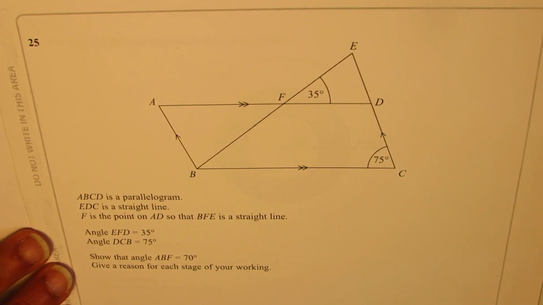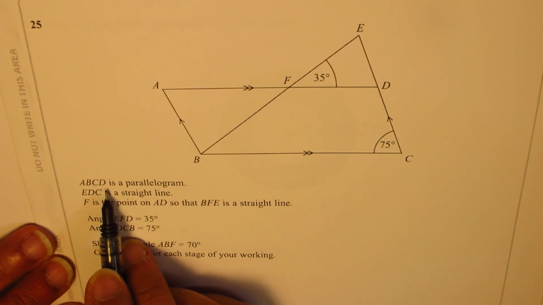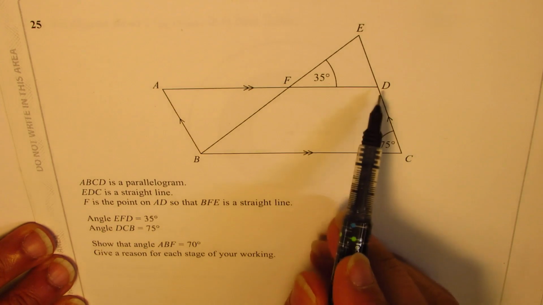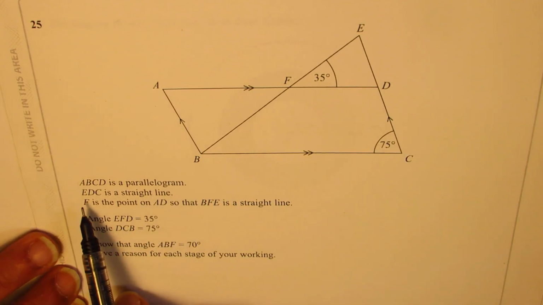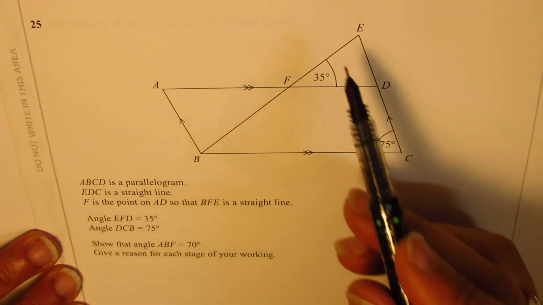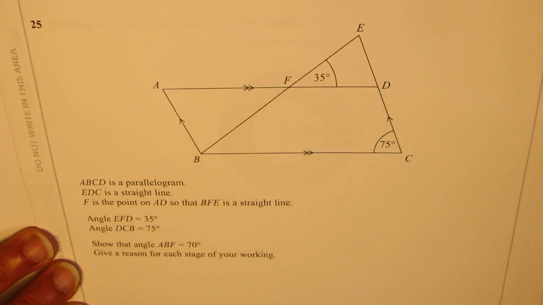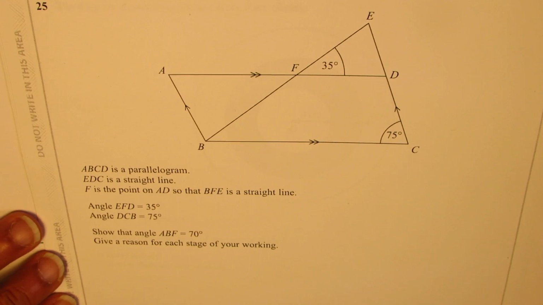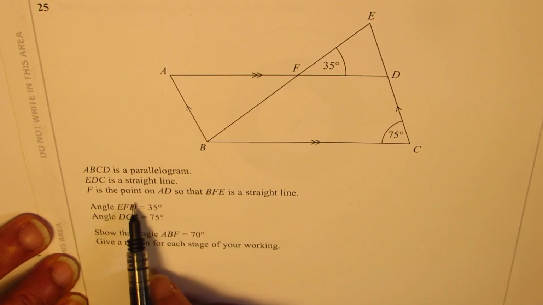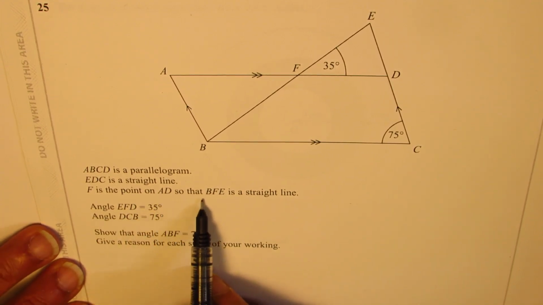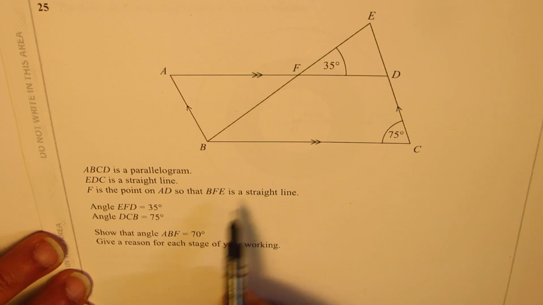So we are given a sketch here where ABCD is a parallelogram. EDC is a straight line, so it's a transverse line which cuts these two parallel lines. F is a point on AD, so that BFE is also a straight line.